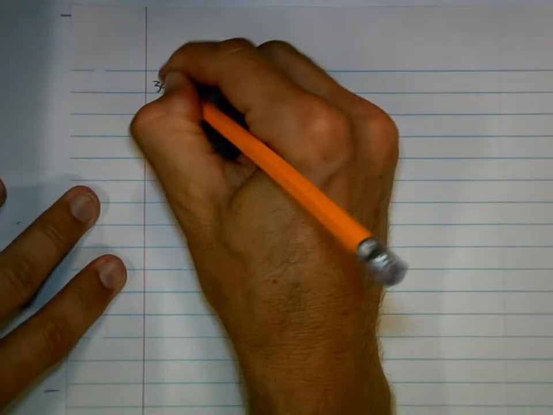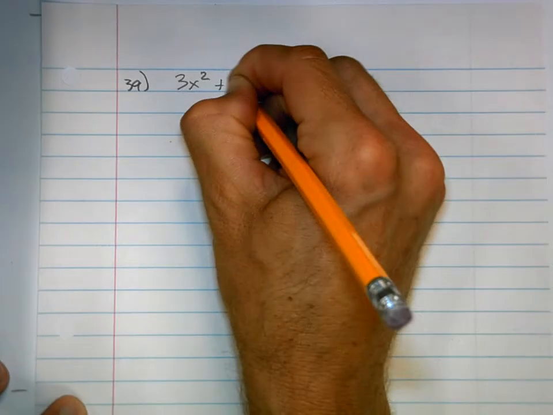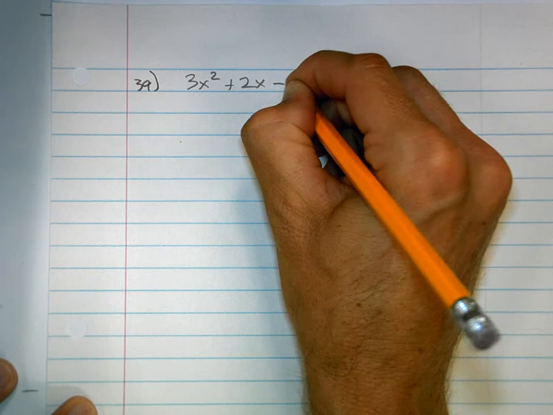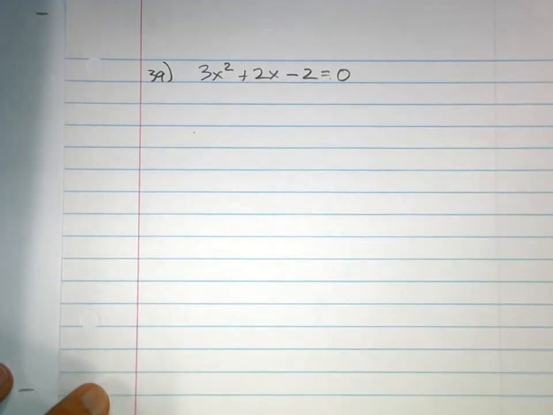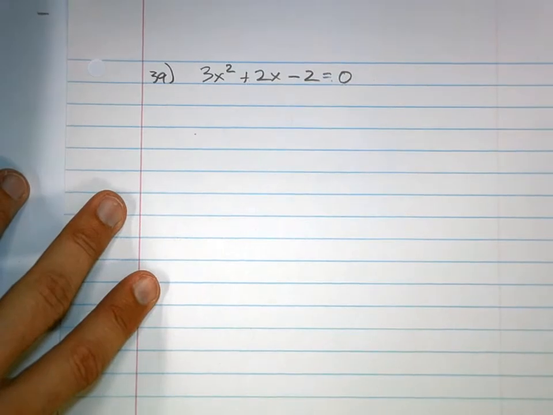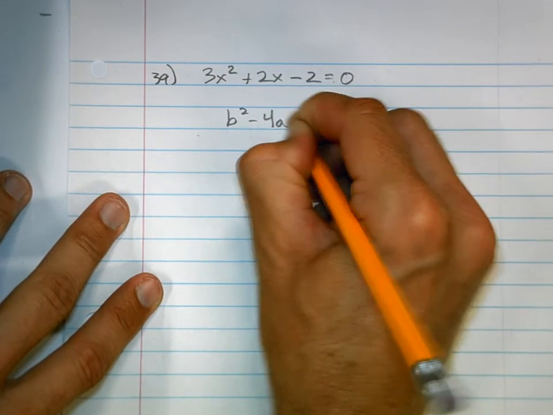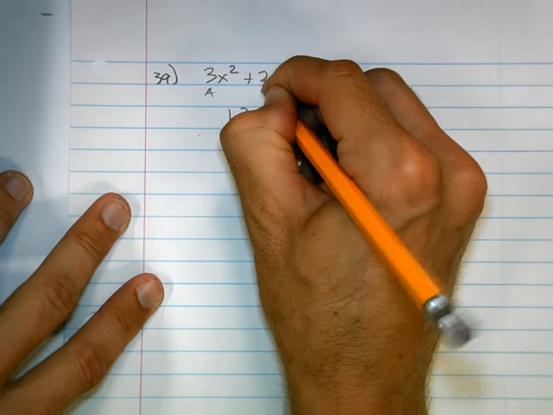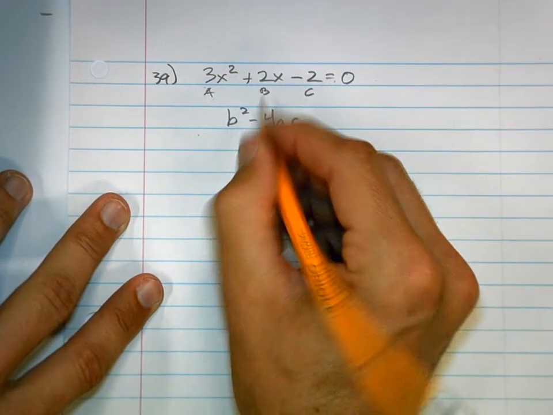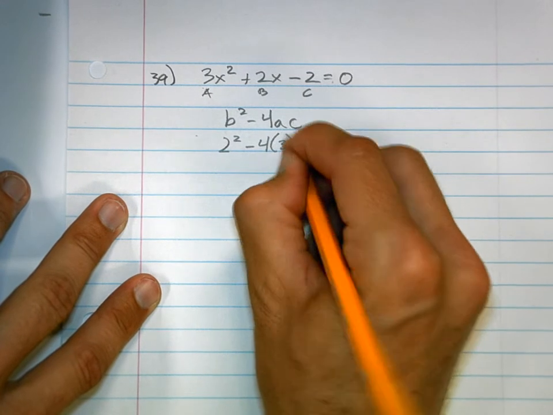39. How many real solutions does the equation 3x squared plus 2x minus 2 equals 0 have? Remember, when we're looking for how many solutions, I'm going to use the discriminant. So all I need is b squared minus 4ac. So this is a, b, and c right there. So I'm going to have 2 squared minus 4 times a, which is 3, times negative 2.